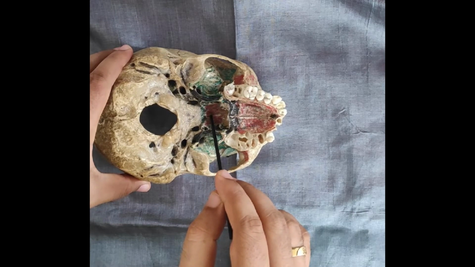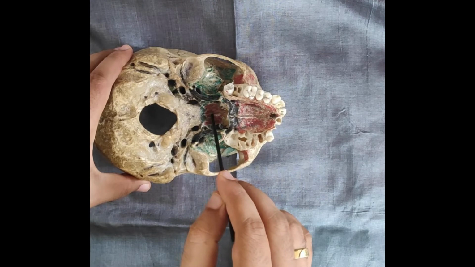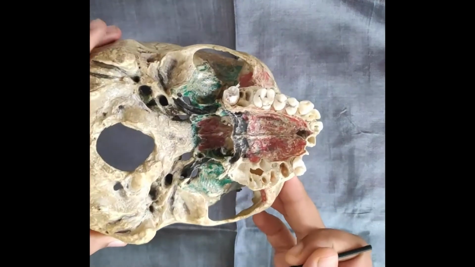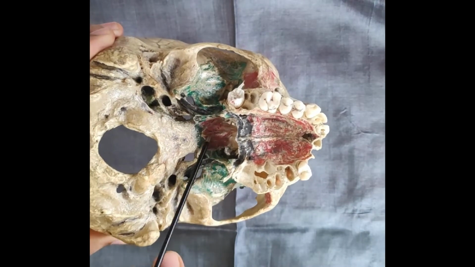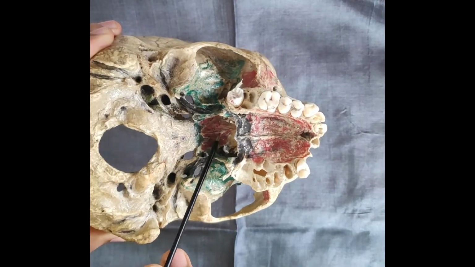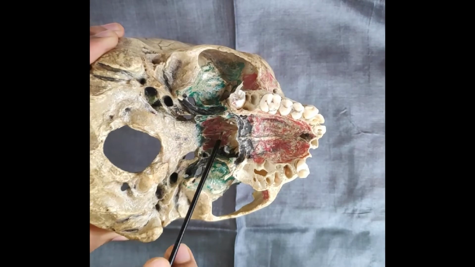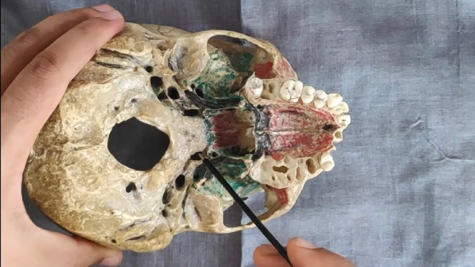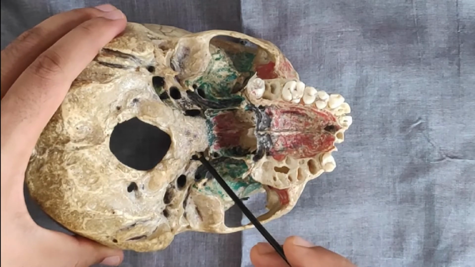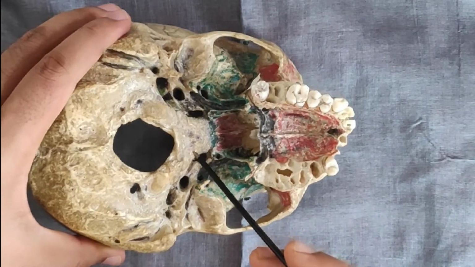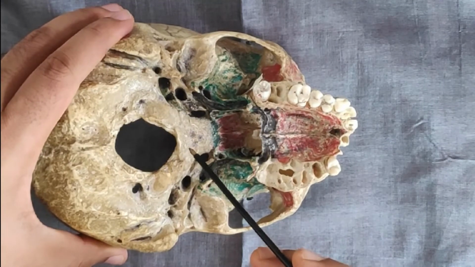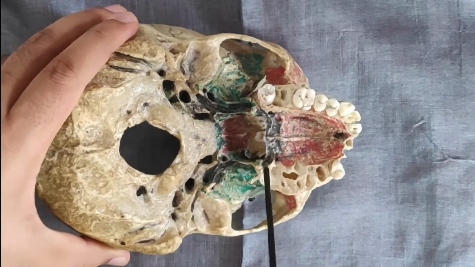The grooved margin of the vomer articulates with the sphenoidal rostrum, which is a structure that can be clearly seen over here. This is the sphenoidal rostrum. And each ala of the vomer meets and overlaps the vaginal process of the medial pterygoid plate in the interval between the body of the sphenoid and the vaginal process.